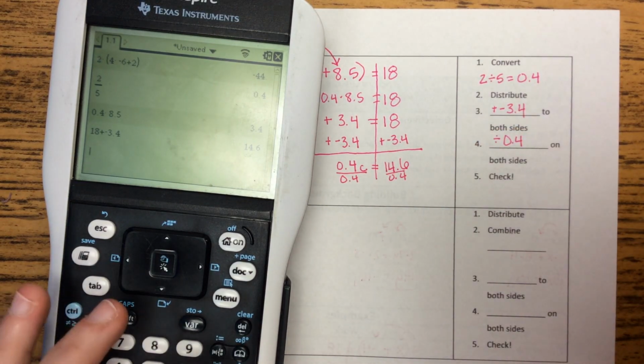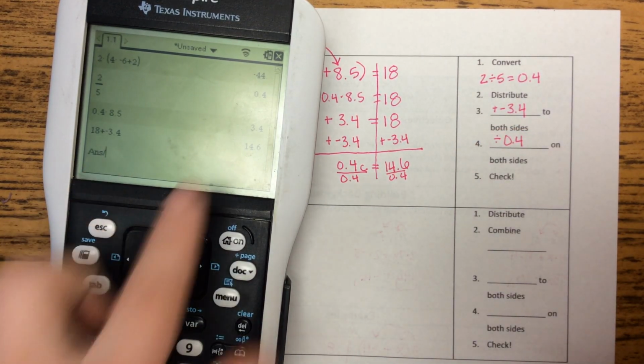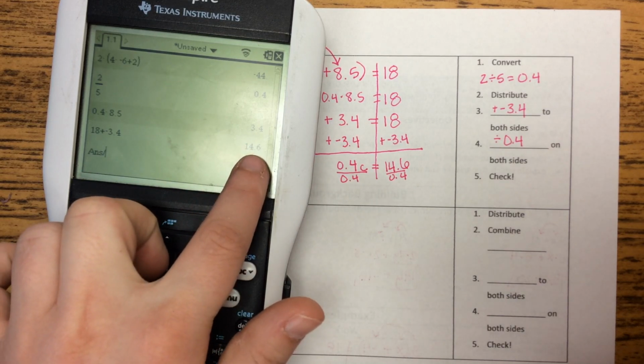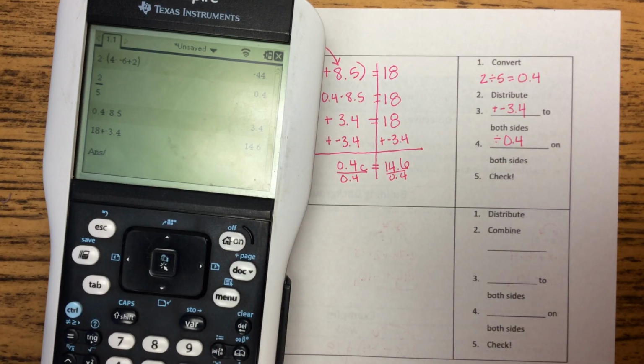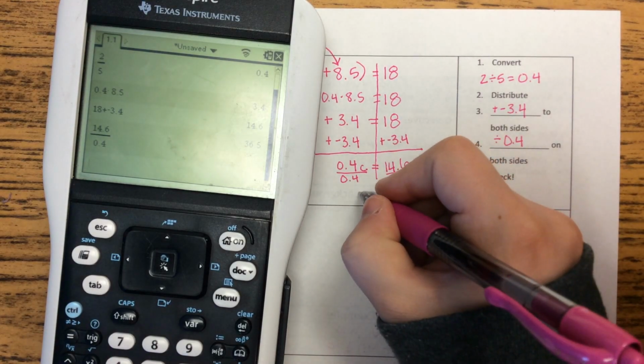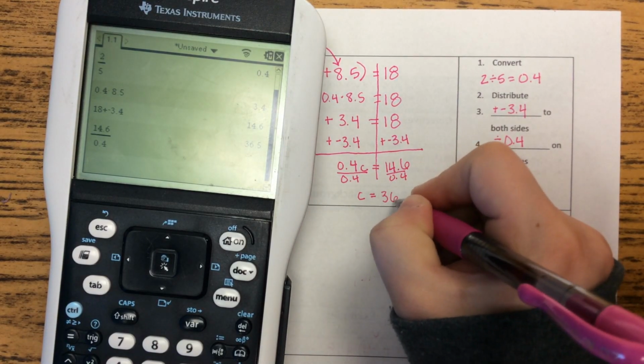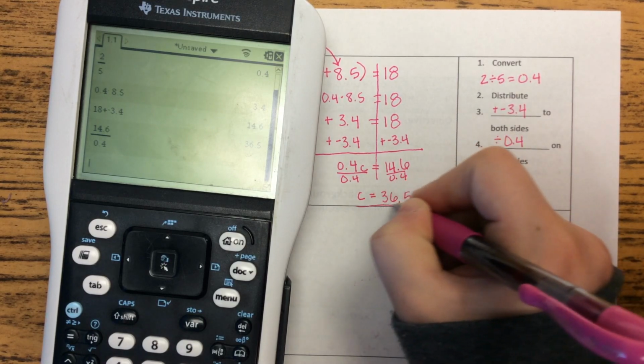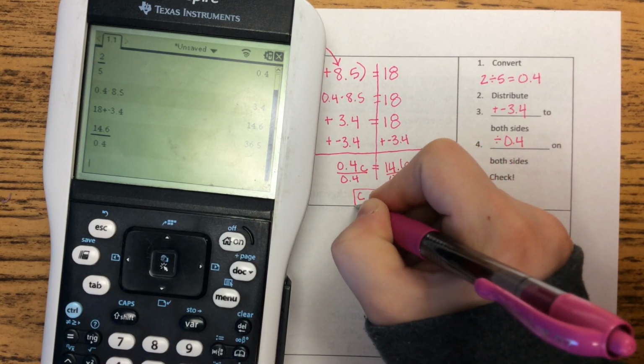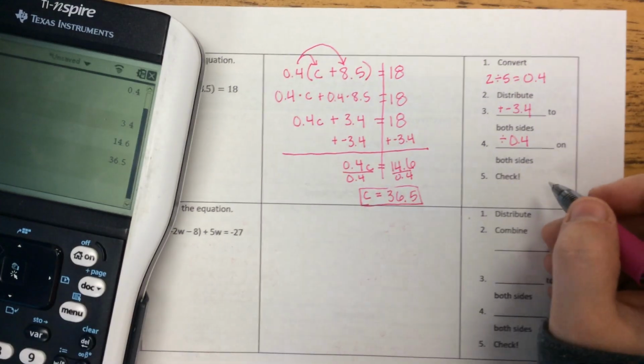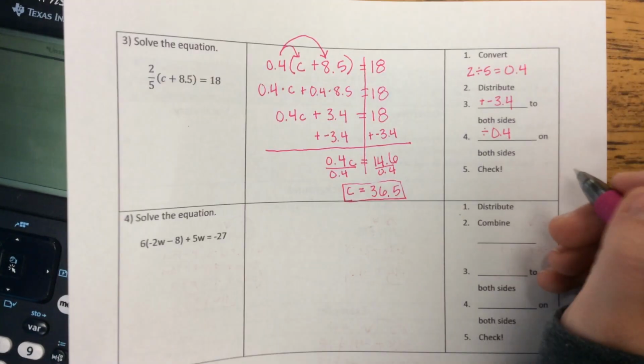Okay, so I'm just going to divide. Remember that has that ans, and that's just going to use my last answer, which is that 14 and 6/10. So divide by 0 and 4/10, and I get 36 and 5/10. Hopefully that is right, because I actually have no clue. Okay, so check. Good thing we can check.